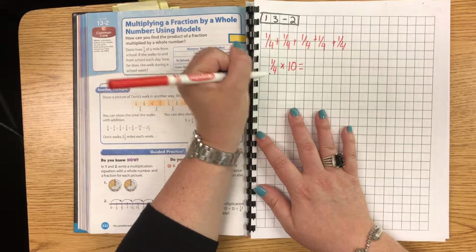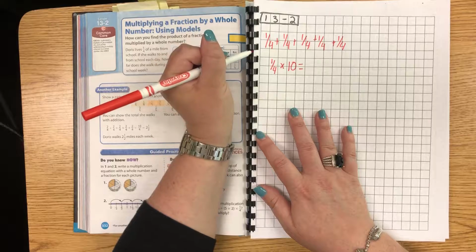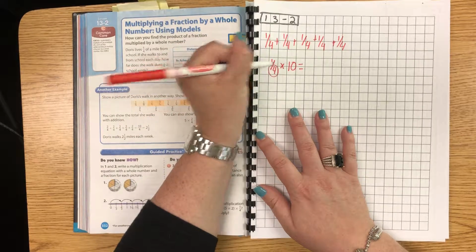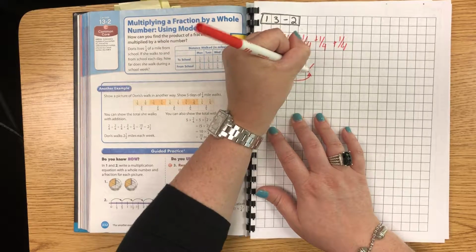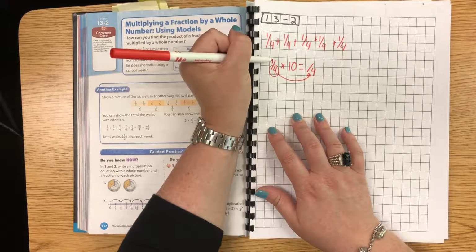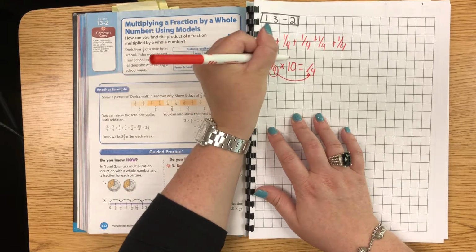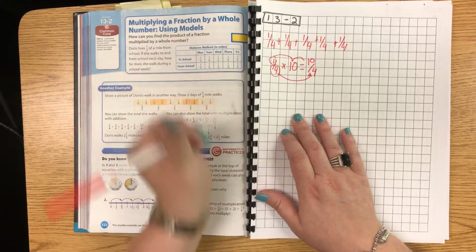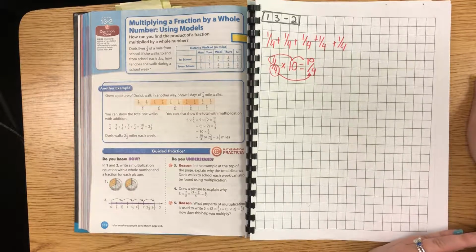Now, in this case, I am not making an equivalent fraction. I am multiplying the fraction, meaning the denominator does not change. That stays put. It will always be over 4. And then I'm doing multiplication with 1. 1 times 10 is 10. I'm not done though, because now I need to make it proper.